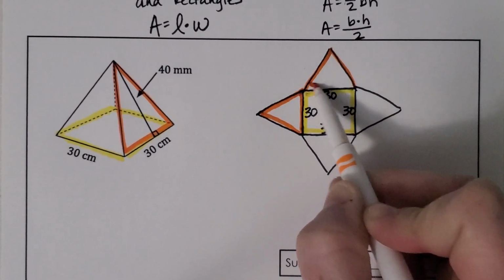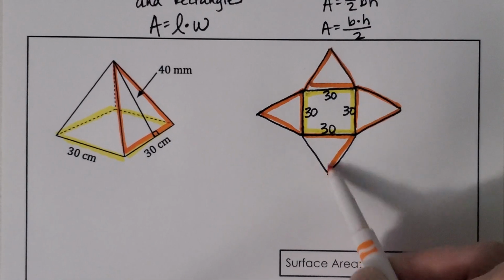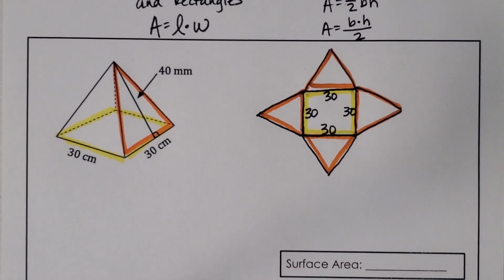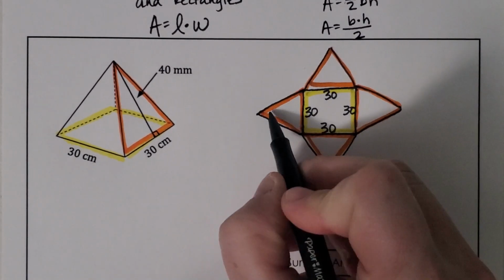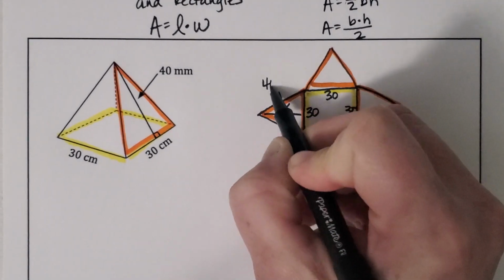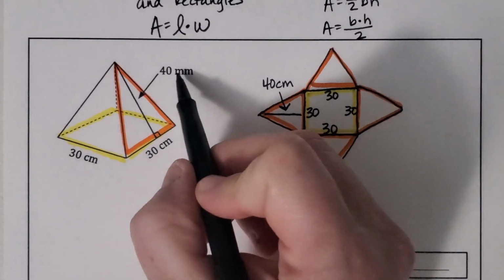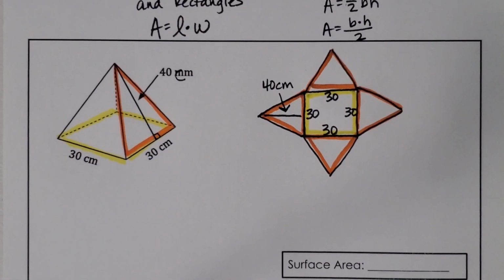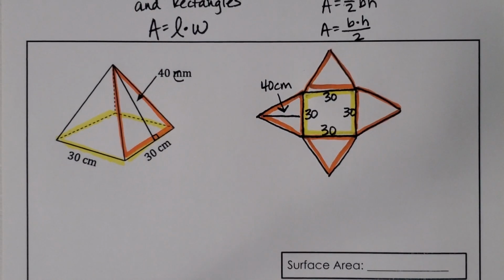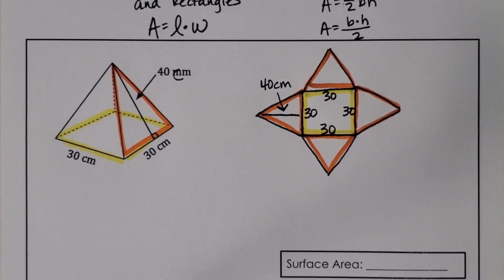So I'm just going to color code all of these triangles the same, so when I actually do my math later, it's going to be a little bit easier. So I know that all of these triangles have a height of 40 centimeters. There's a typo. I need to see. So when I have my net made, I am able to kind of break it down.